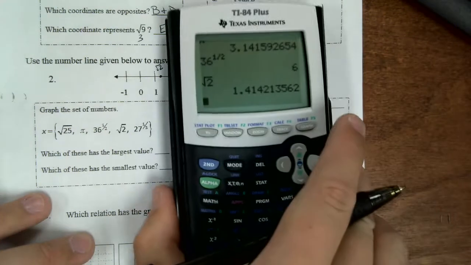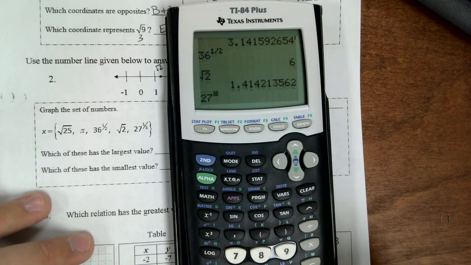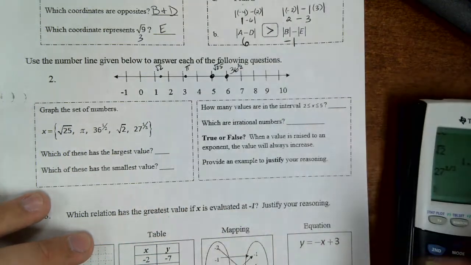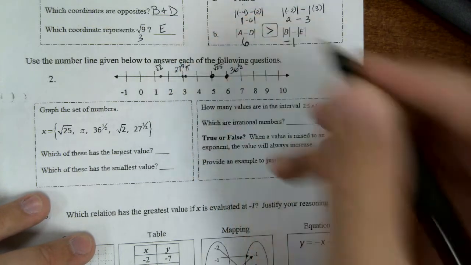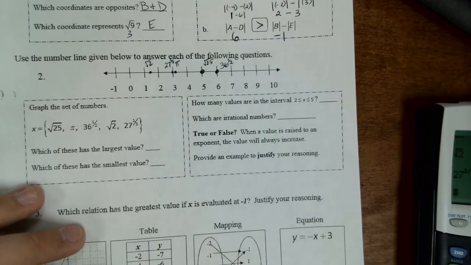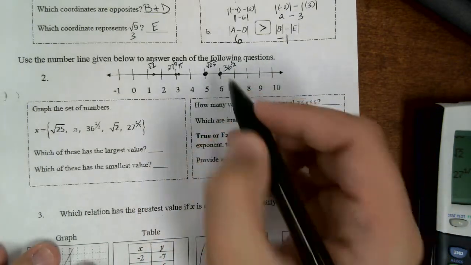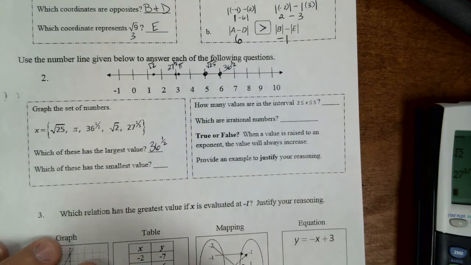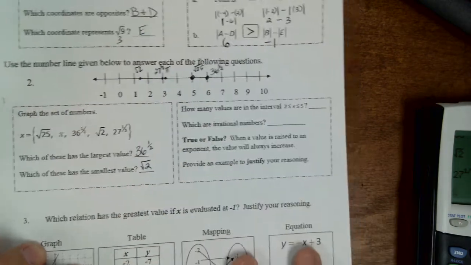All right, and then lastly, we have 27 to the 1/3 power. So we'll do it similar to 36 to the 1/2 power. 27, exponent button, 1/3, right arrow, hit enter, and we get 3. So that one, 27 to the 1/3, is going to be just a little bit smaller than pi. All right, so now we ask ourselves, which of these has the largest value? Basically, which one is the farthest to the right? And that is going to be this point right here, which is 36 to the 1/2 power. And which of these has the smallest value? Well, that is going to be root 2. It is the one to the farthest left.